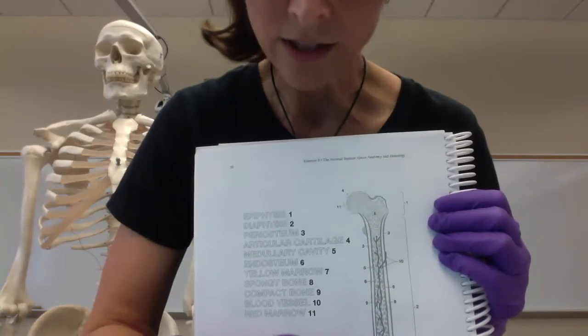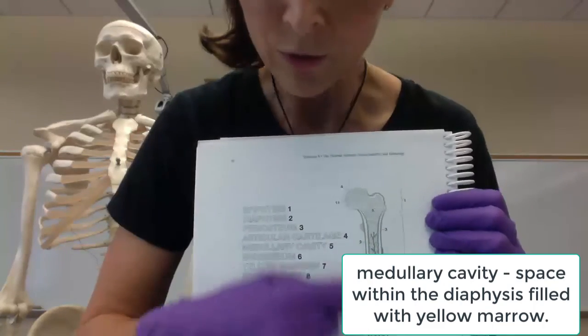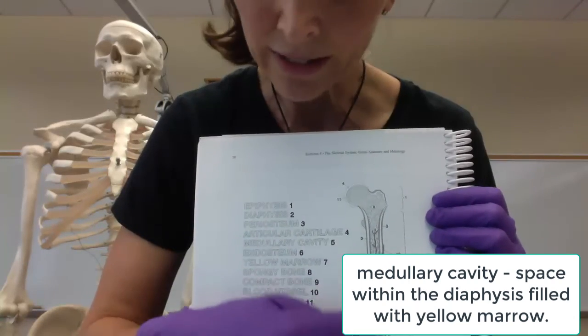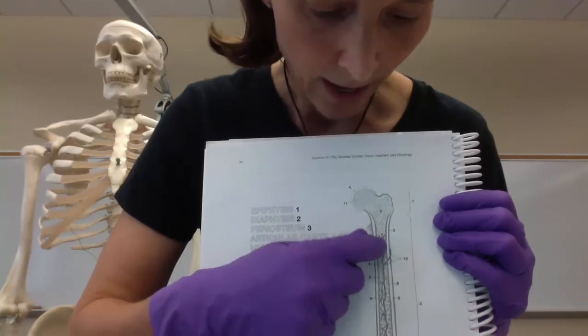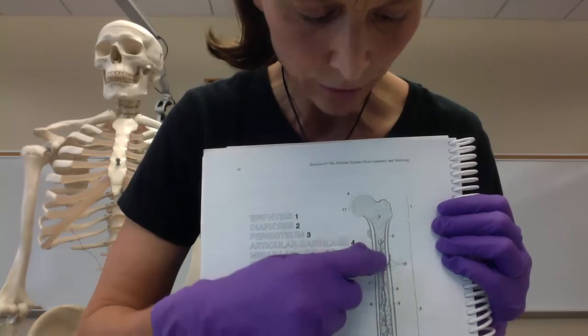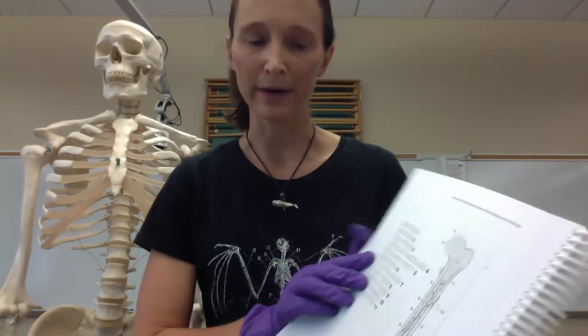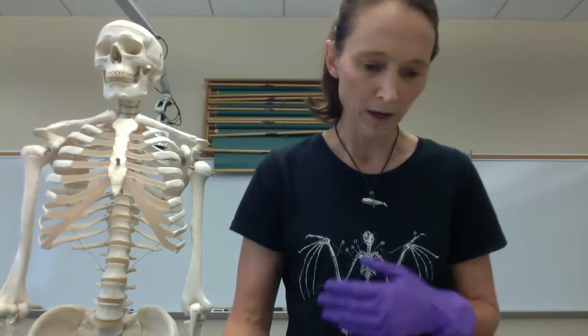And the inside is going to be the hollow medullary cavity. So the medullary cavity or medullary cavity, you'll hear it kind of called both. But that medullary cavity inside there is going to house what's called the yellow marrow, which is kind of like a fatty marrow. So that's what we call the yellow marrow.